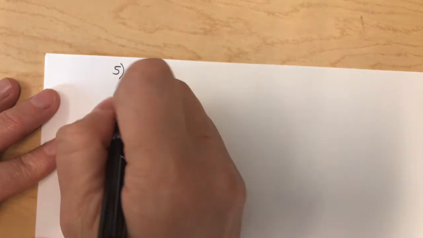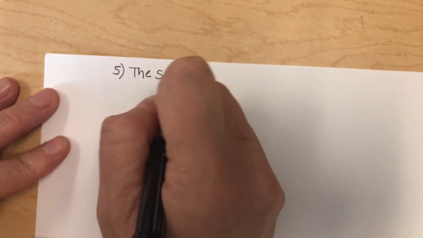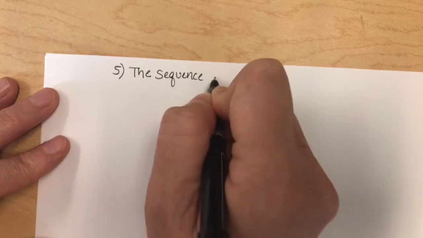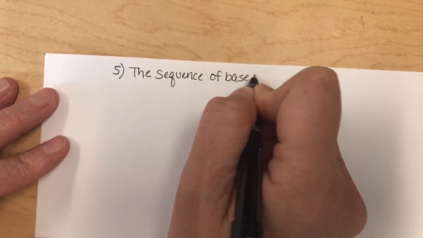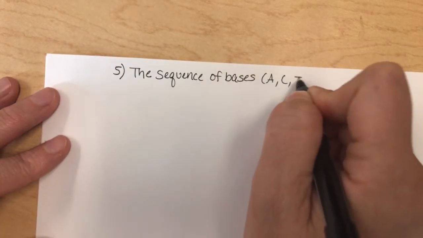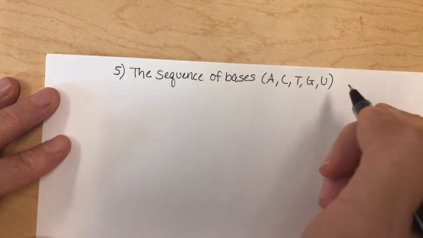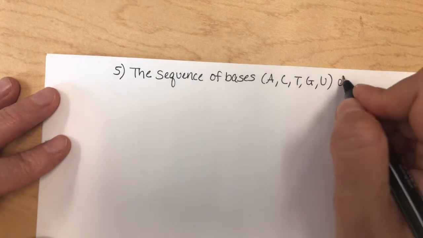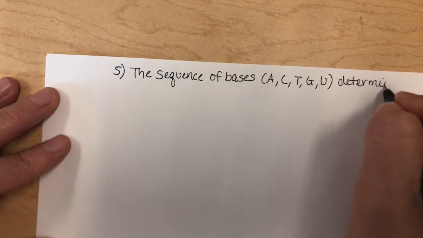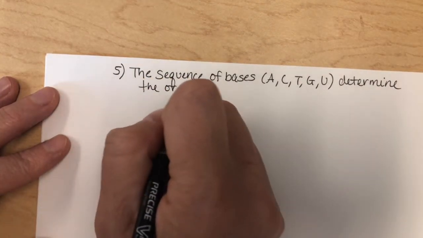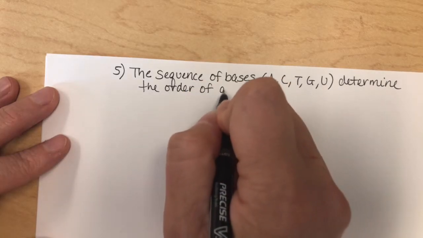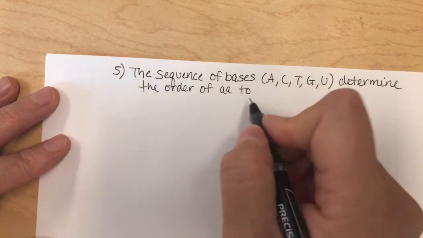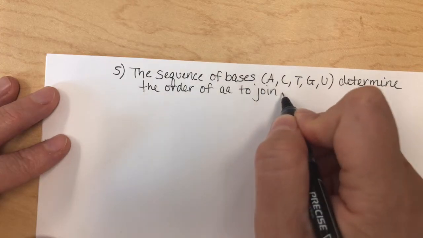I'll switch. So I'm going to put this as number 5 about the structure here, is that the sequence of bases A, C, T, G, U determine the order of amino acids to join to make a protein.